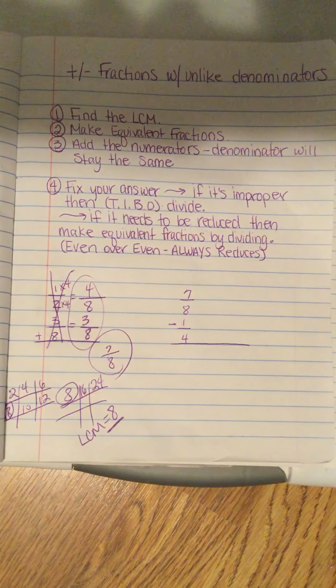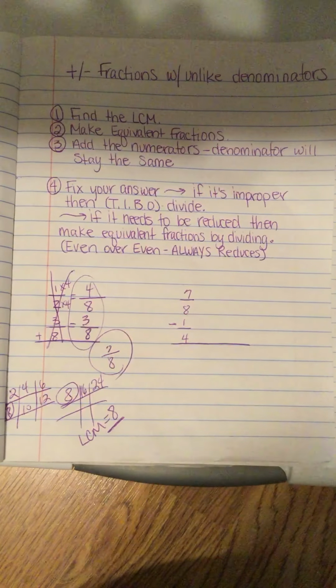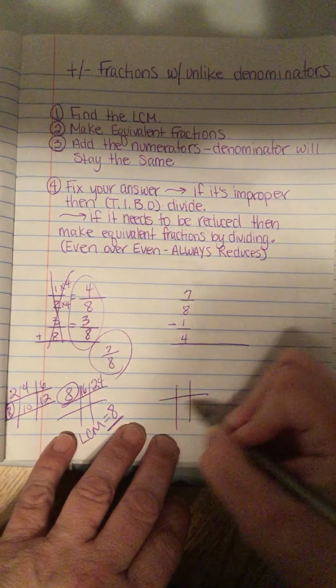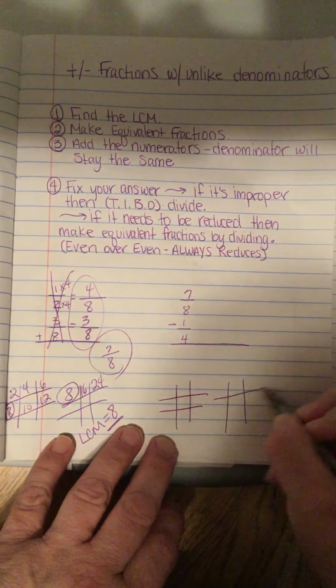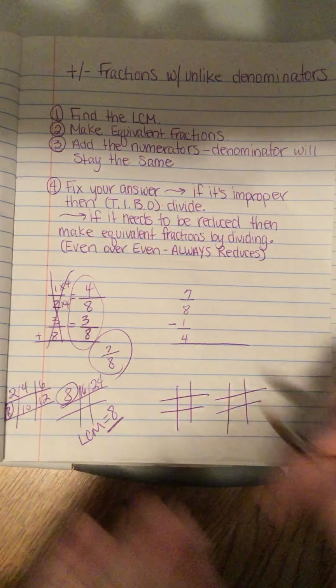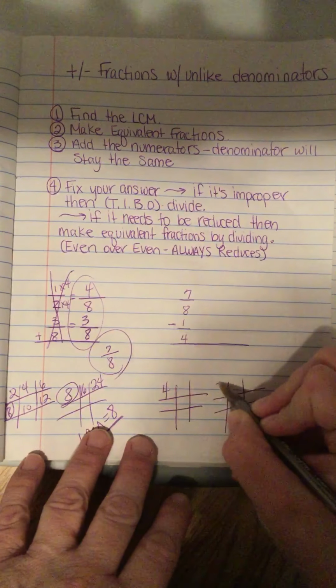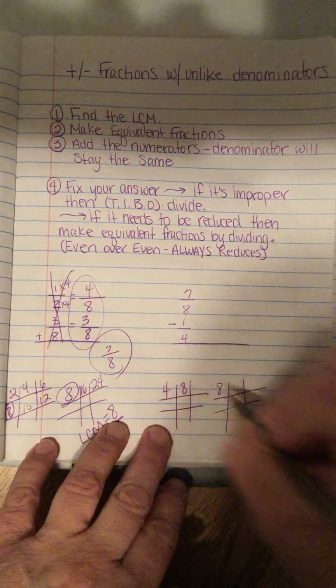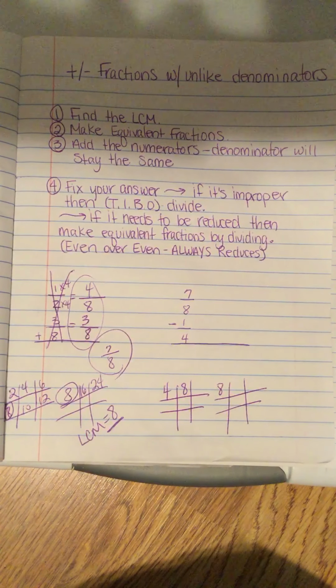Okay, 7/8 minus 1/4. We're going to first find the LCM. So again, we're going to take the two denominators and do a tic-tac-toe board. My denominators are 4 and 8. Well, 4 times 1 is 4. 4 times 2 is 8. I can stop. I don't have to go any further as soon as I find one.